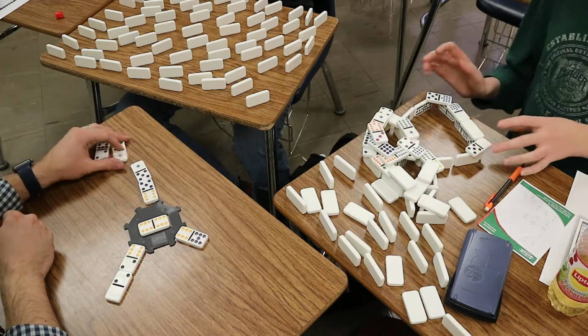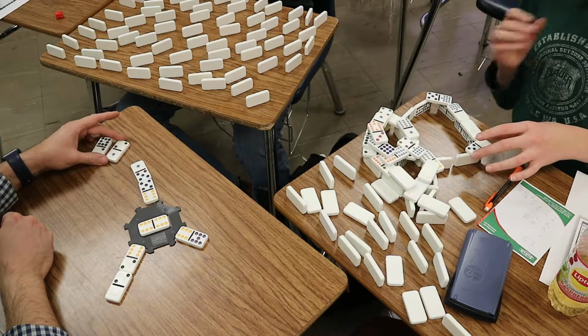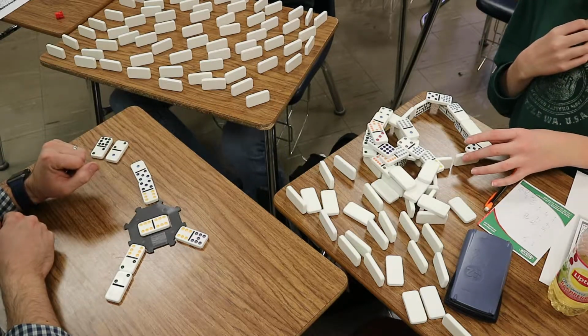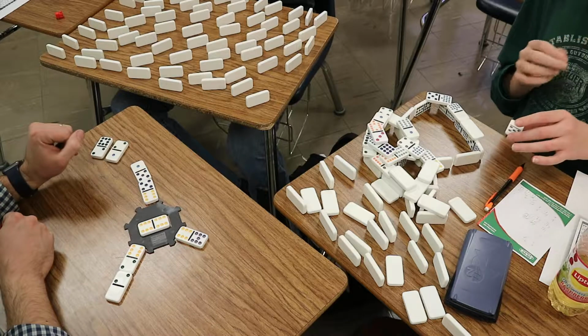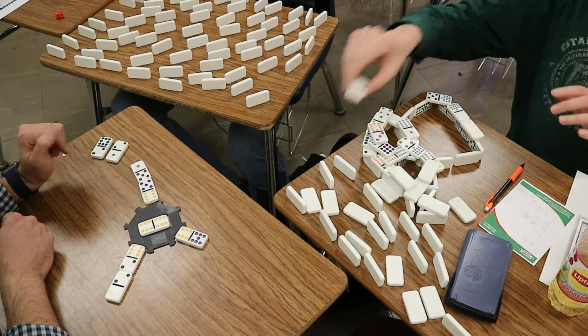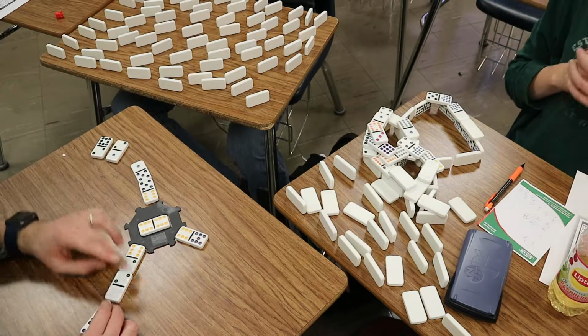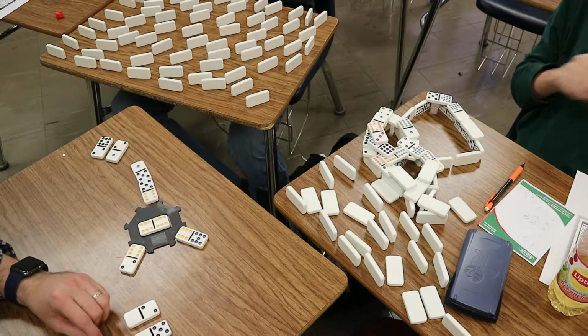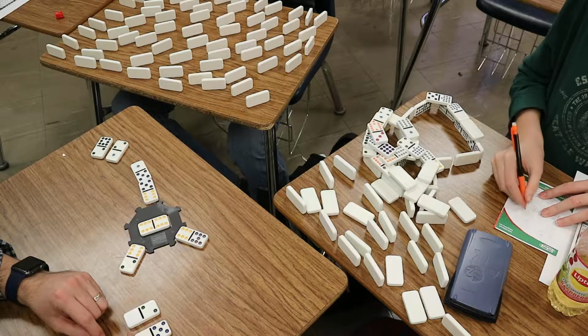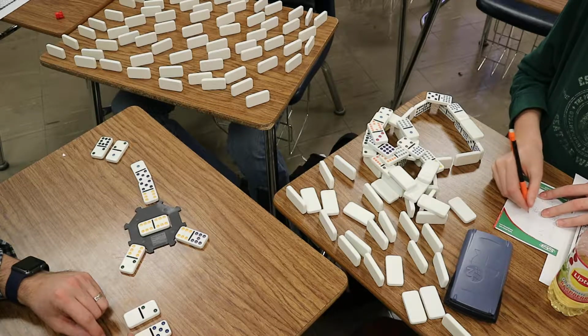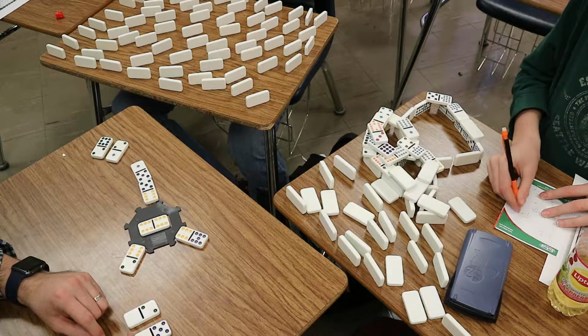Perfect. Alright, you can go again. So you're adding 1 over 2 plus 2 over 8. Look what that is. So you're adding 0 over 5 plus 0 over 2. You got a lot of zeros, so that's good.